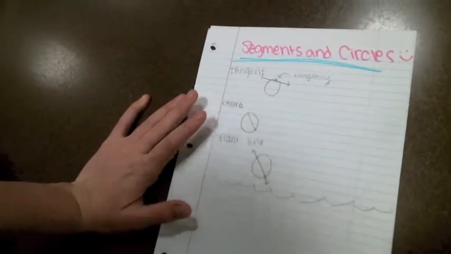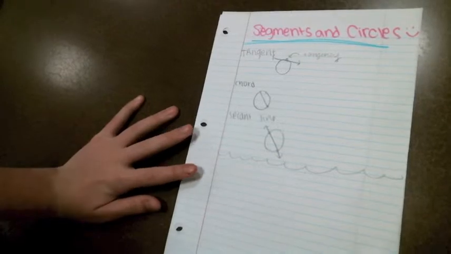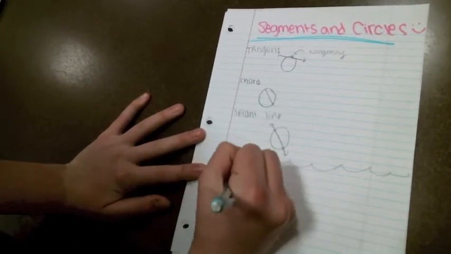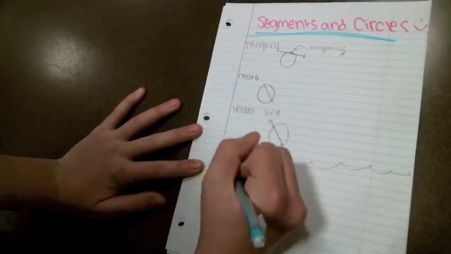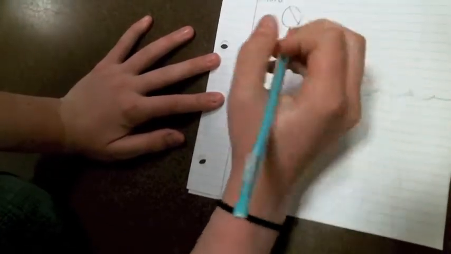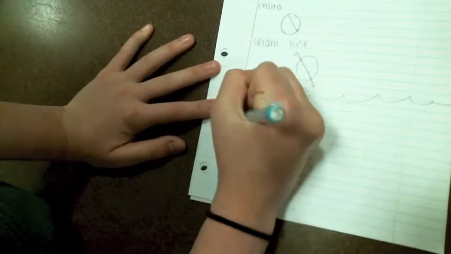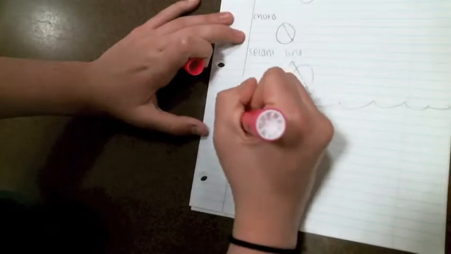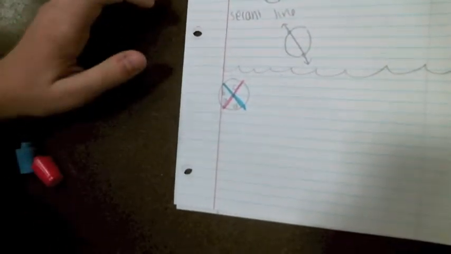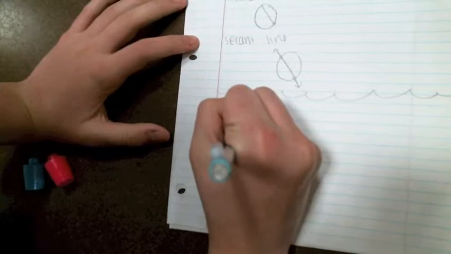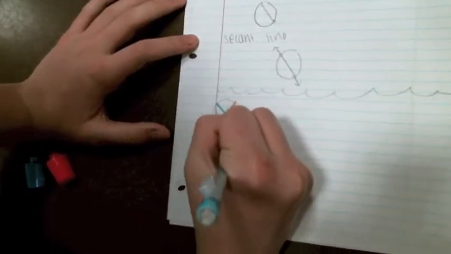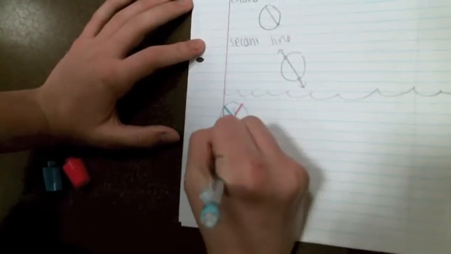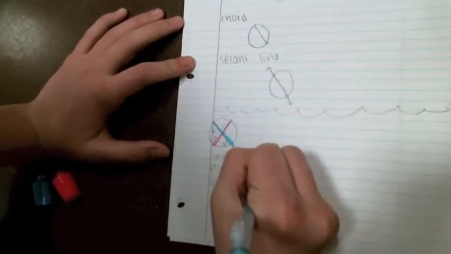If two chords intersect in the interior of a circle, then the product of the lengths of the segments of one chord is equal to the product of the lengths of the segments in the other chord. So here is the first example. Okay, and there is a formula for that, and that is part times part equals part times part. So in this diagram, it would be A times C equals B times D, showing that the segments are equal.